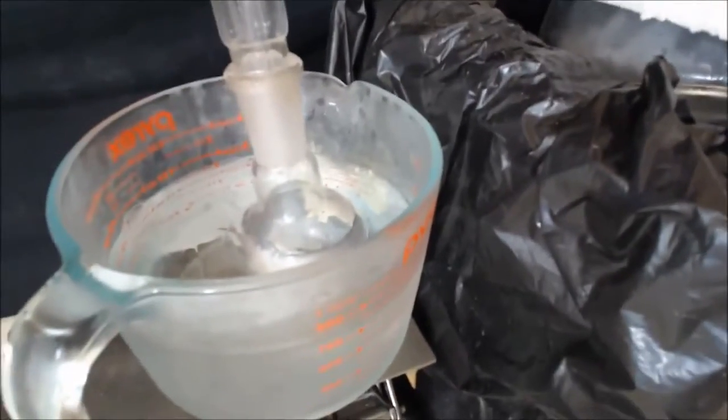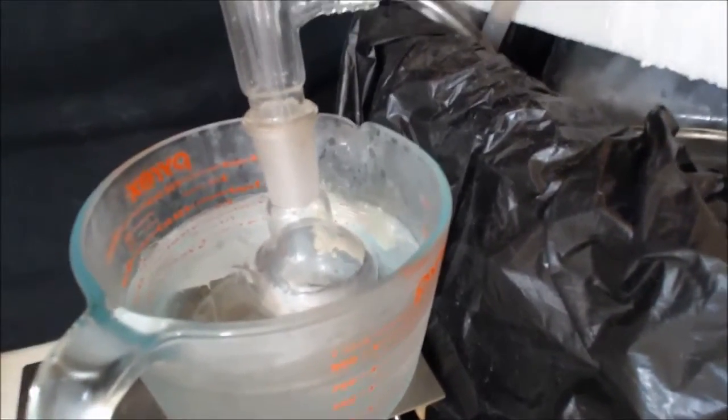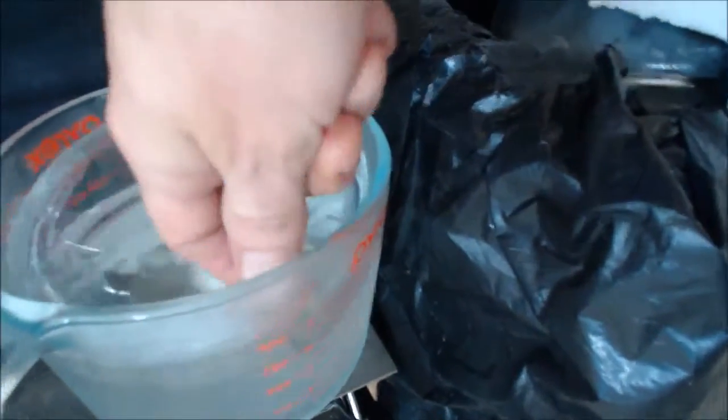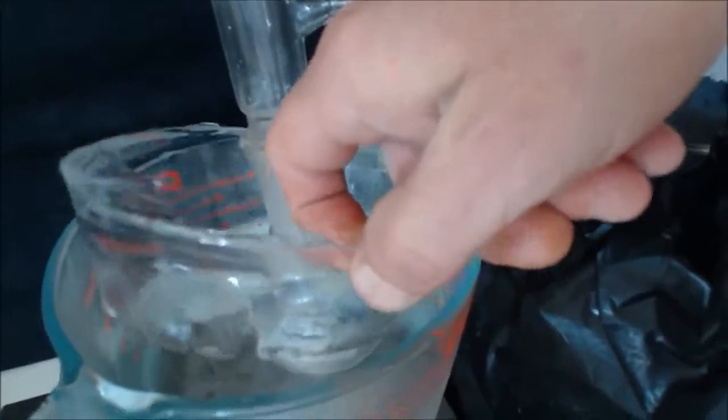I got the receiving flask. See how it's got ice in there. That little puddle right before the condenser, you can see it right there. That's my entire yield. That's it, those couple milliliters. So I really botched this. I don't know if it's because I don't have the stir bars, or maybe I needed to heat it up super hot. I don't know what the deal is.